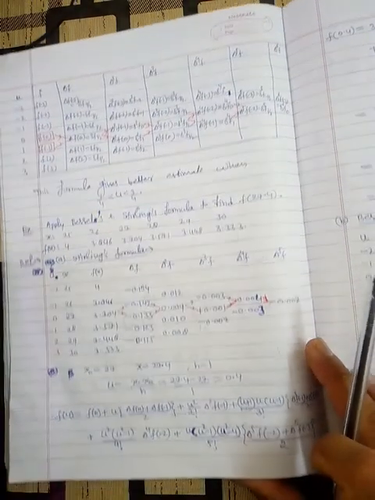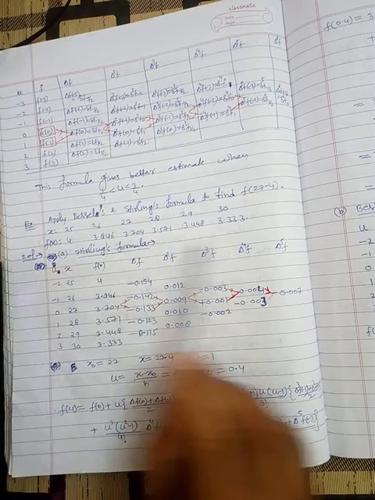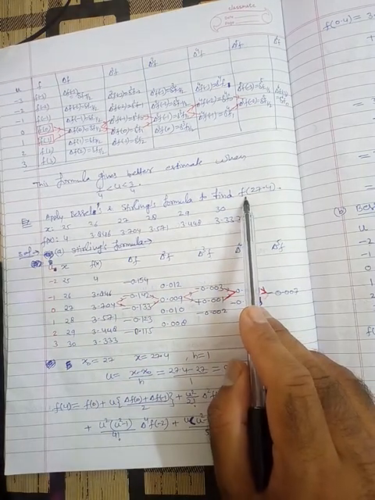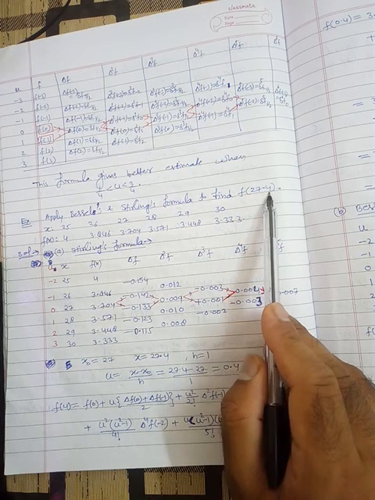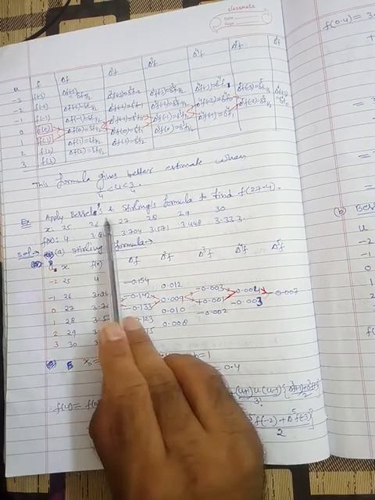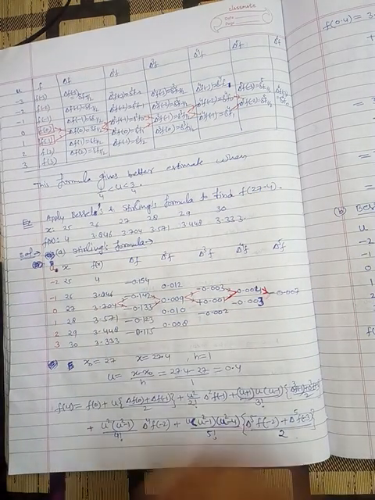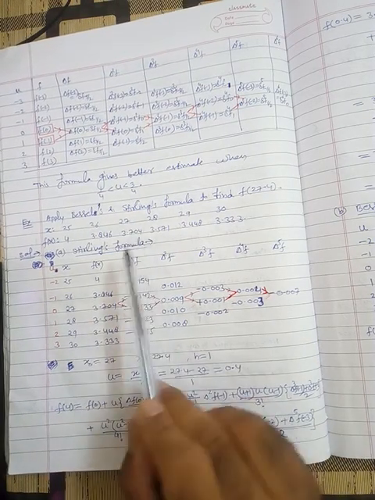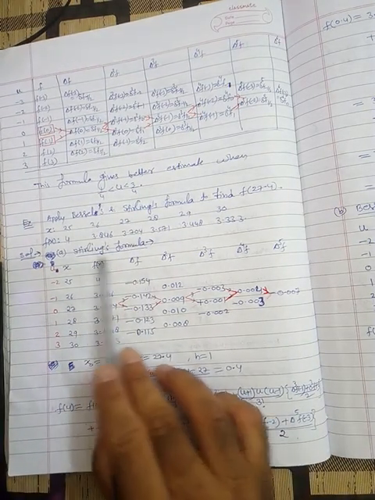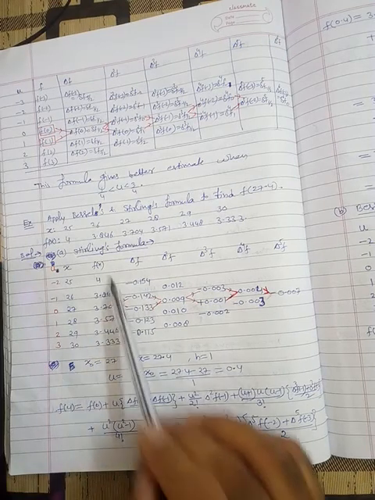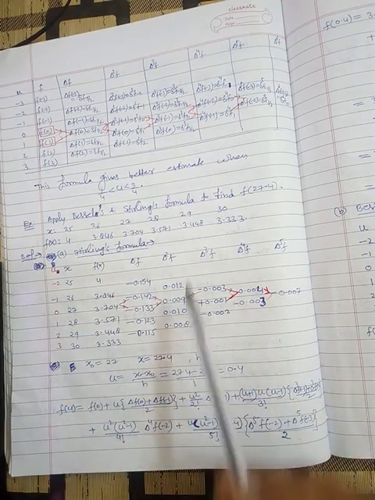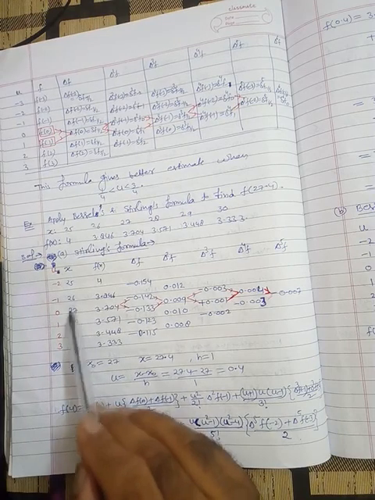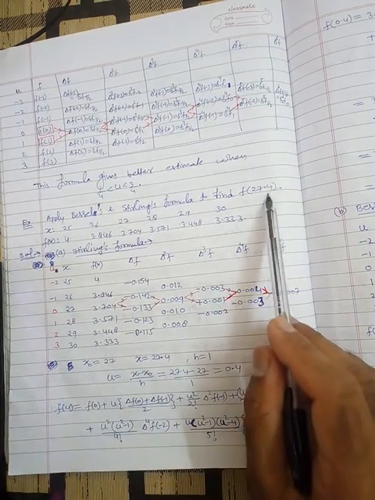Now an example. Here we have this data. Find the value of the function at 27.4 with the help of Bessel's and Stirling's formula. 27.4 is nearby the center, that's why we are applying the central formula. So first we are applying Stirling's formula. We have constructed this table and we have assumed the center as 27, because 27 is nearby 27.4.